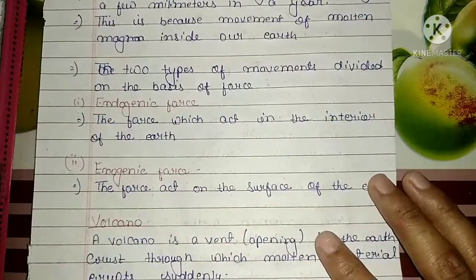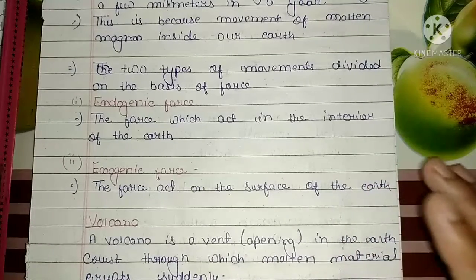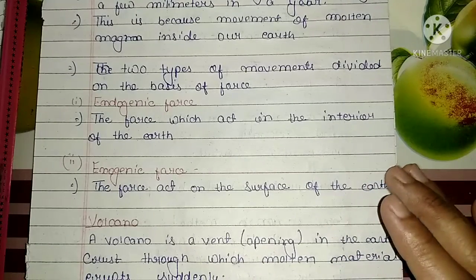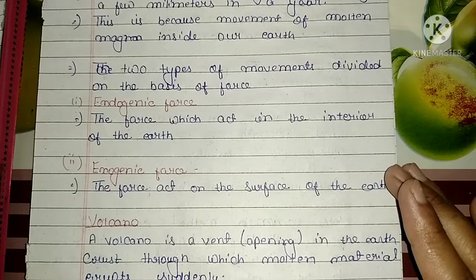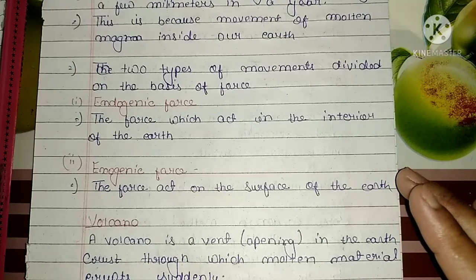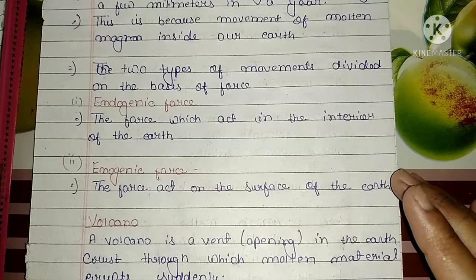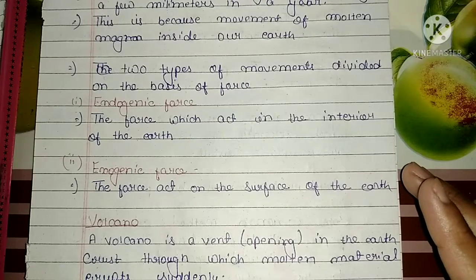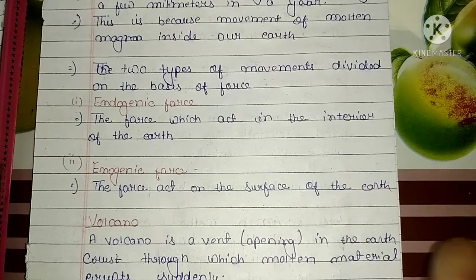Then come to volcano. What is a volcano? A volcano is a vent or an opening in the earth's crust through which molten material erupts suddenly. So a volcano is an opening in the earth's surface through which molten magma comes out.